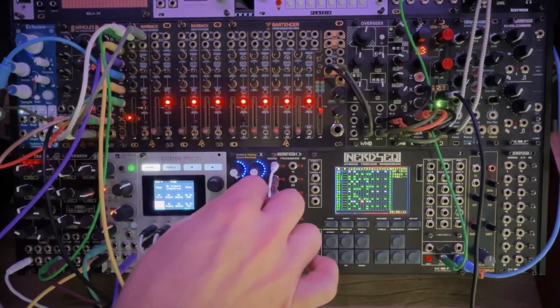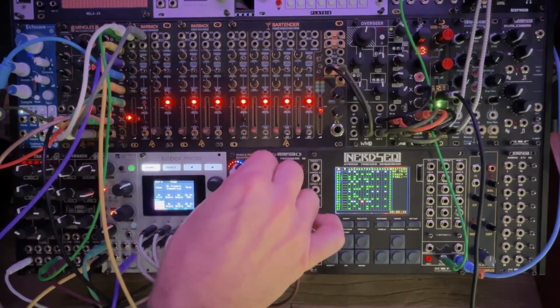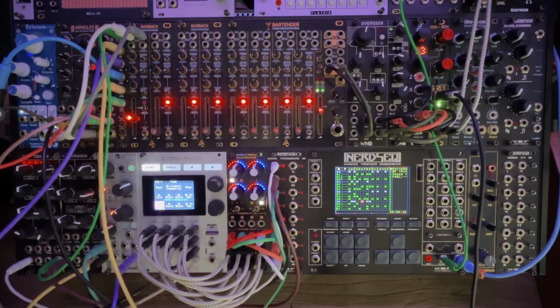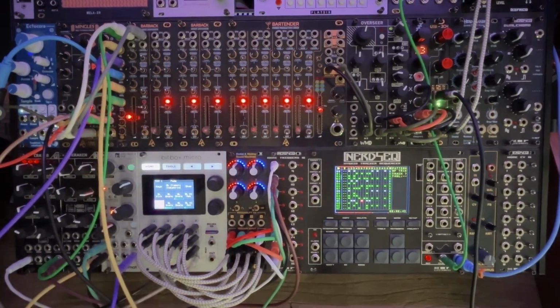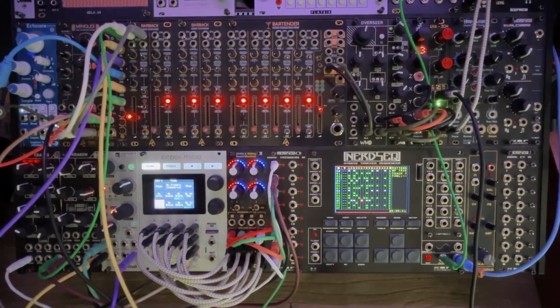All right, so then what I can do is if I leave them at 50%, it's sort of randomly deciding whether the top row or the bottom row gets that sample. And that just adds a little more variety to the drum part. I haven't even done any modulation yet, right?